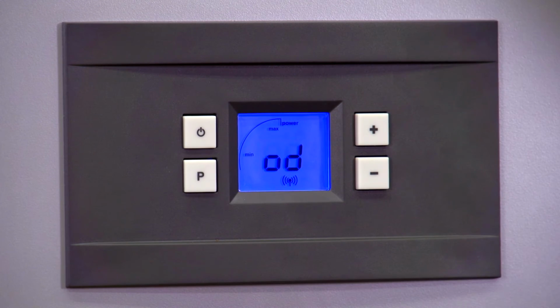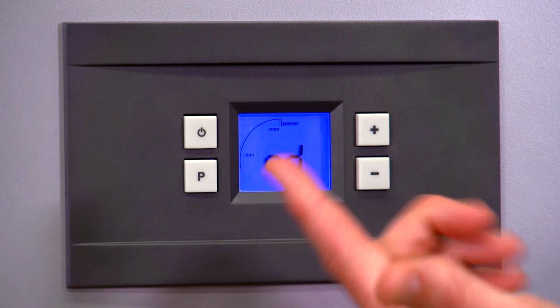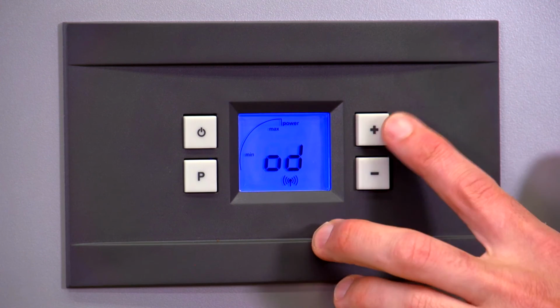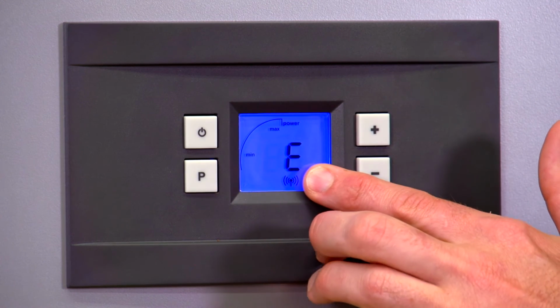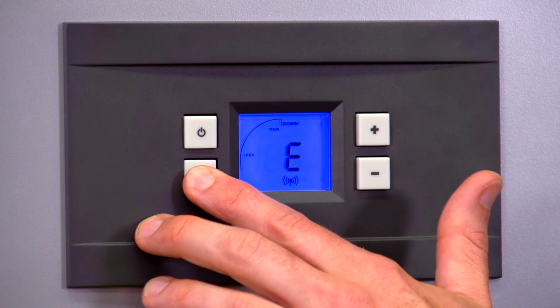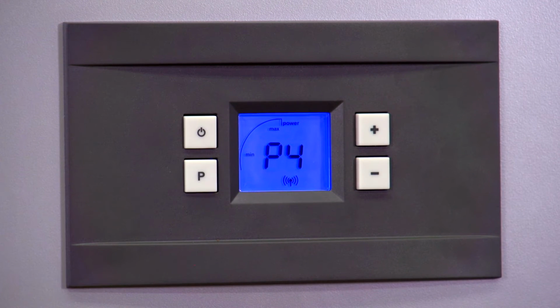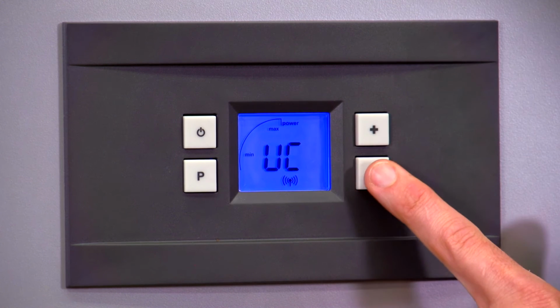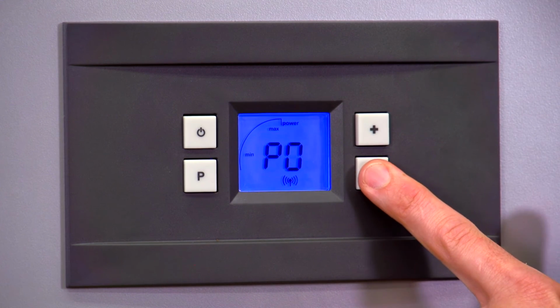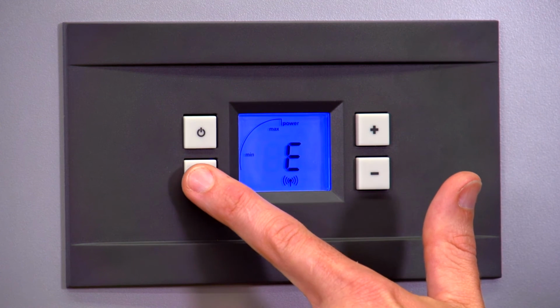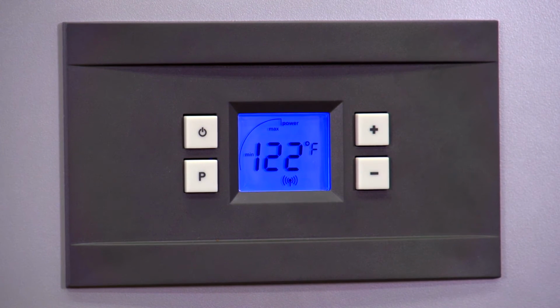Push the P button. I'm at 0D, the diagnostics menu. Plus minus again to get back to the letter E. Push the P button. That'll take me back out to P4. And one last time, scroll on the top level menu until you see the letter E again, P one more time, and I've now exited back out to the main home screen.